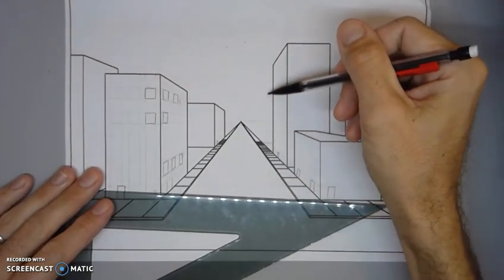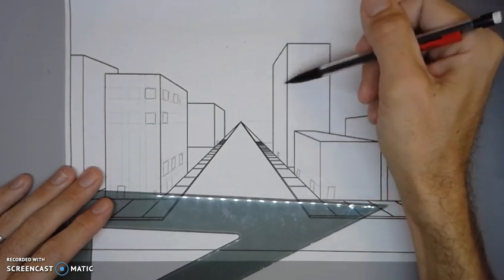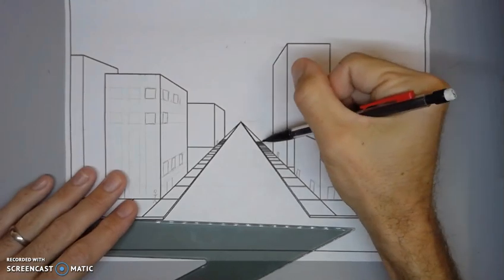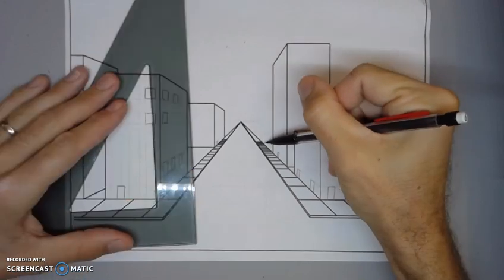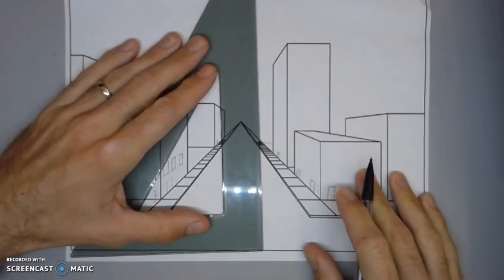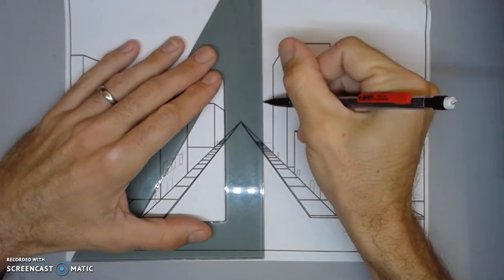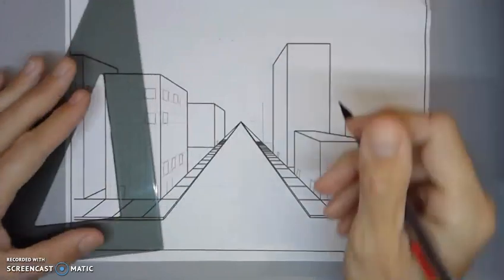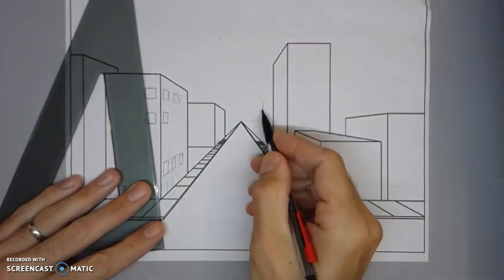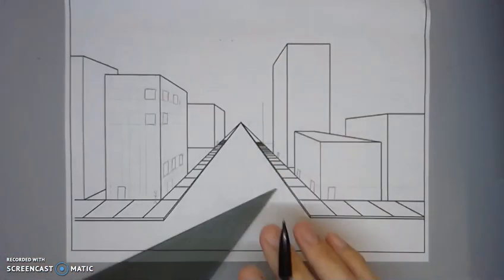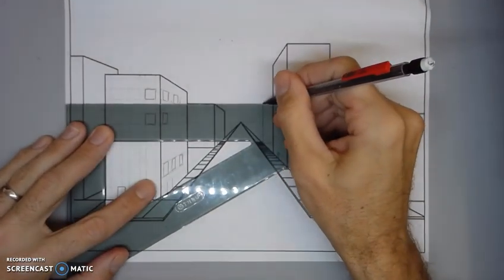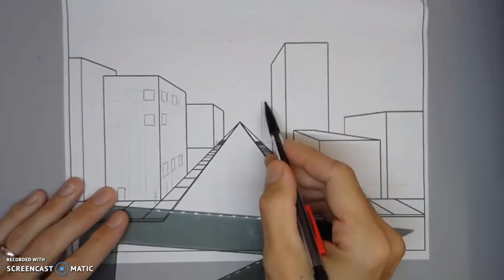Next, we're going to determine how tall we want our building to be. Is it taller than this building? Is it shorter? It's really up to you. I'm going to draw a shorter building here and a taller building on this side. So where that horizontal and that orthogonal meet, come in, put a triangle there. We're going to draw this building up to about here, straight up, and then the top of the building is straight across there. So we're going to come in and go straight across. Okay, that's the front of our building.